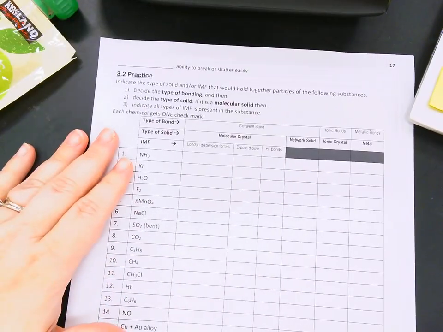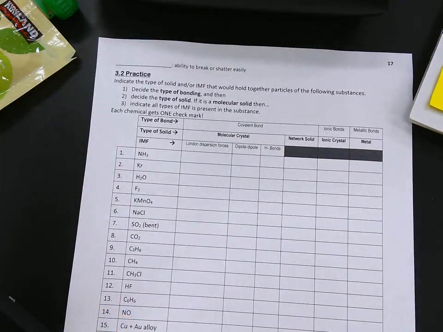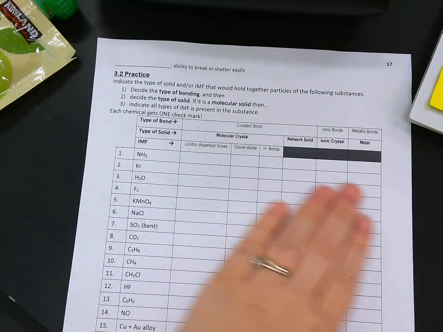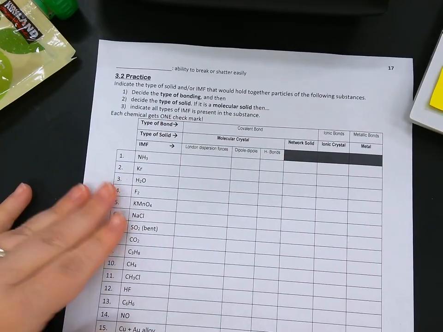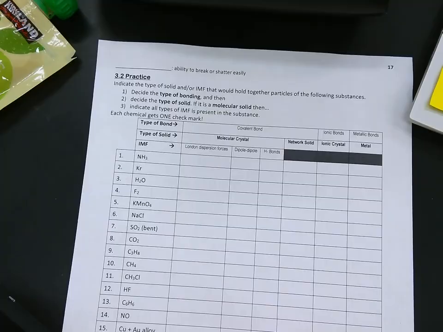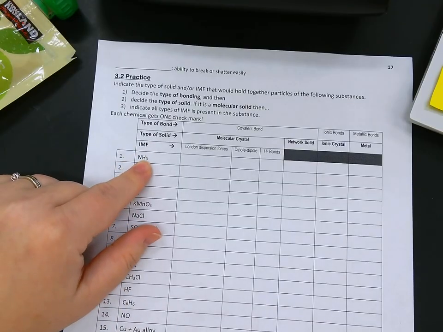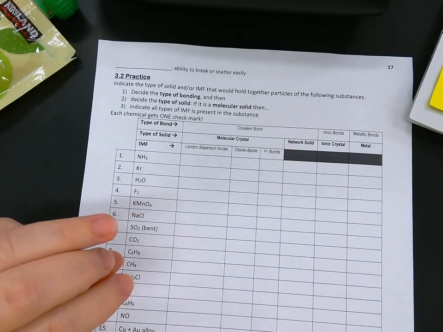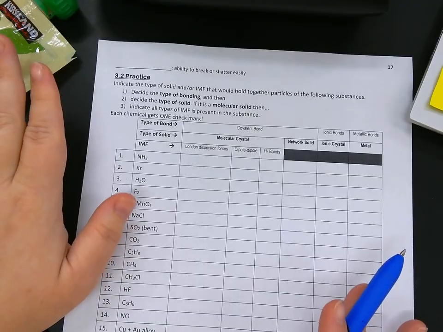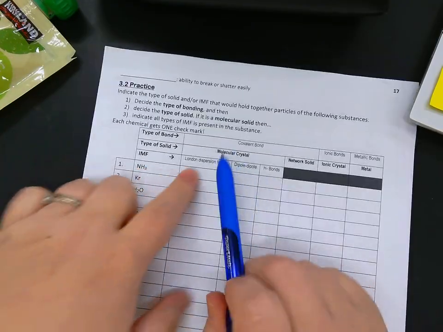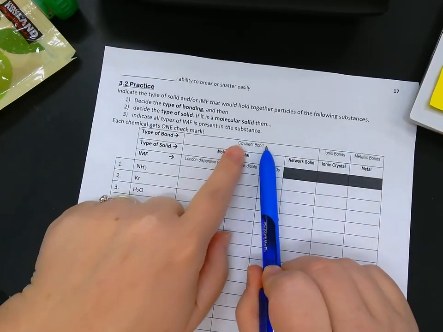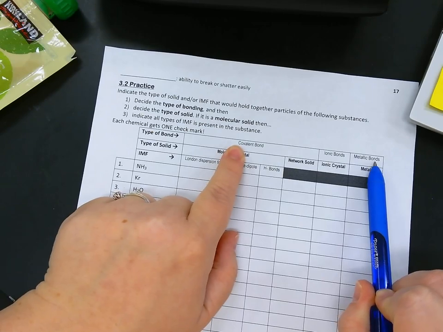I wanted to look at the practice on this and show you guys how this chart works. So we're given a whole bunch of chemicals on the left. We are putting 1 to 3 check marks. So first thing, you're going to decide if the chemical has covalent, ionic, or metallic bonds.